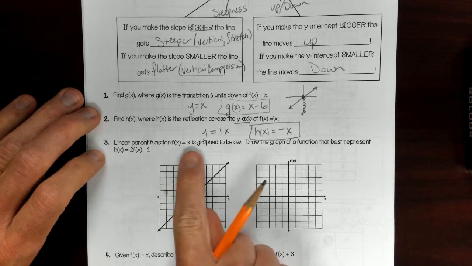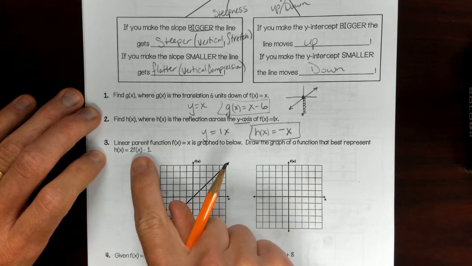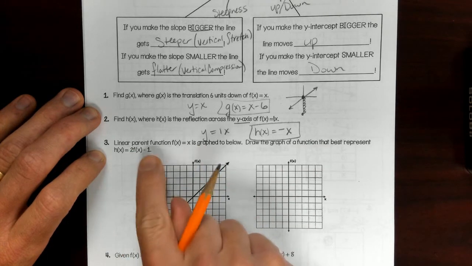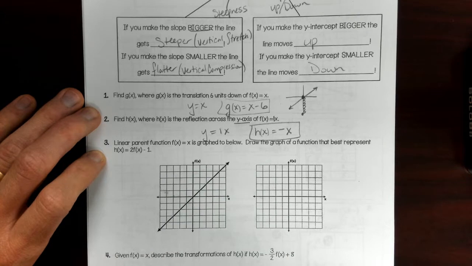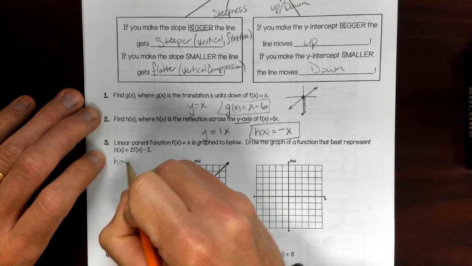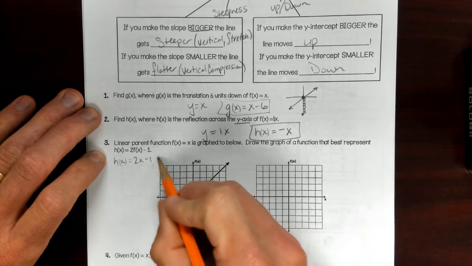It says the parent function's graph below. Draw the function that represents h of x, which is 2 times that function minus 1. So 2 times x, so this is h of x equals 2x minus 1. So we're graphing this function.